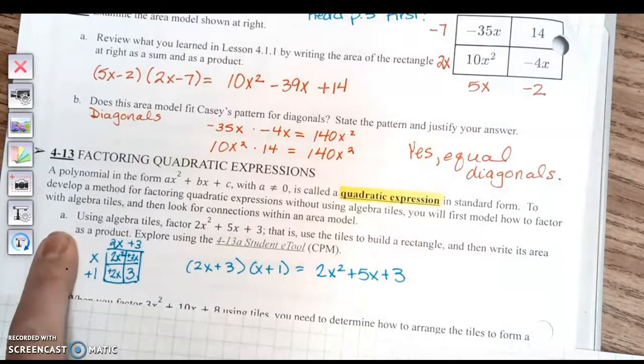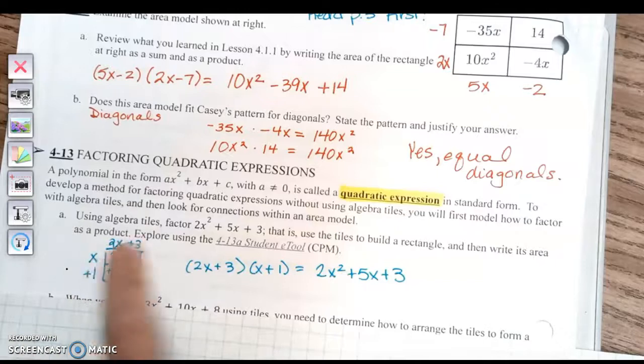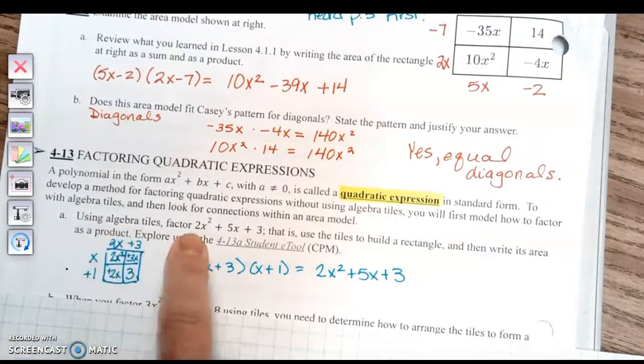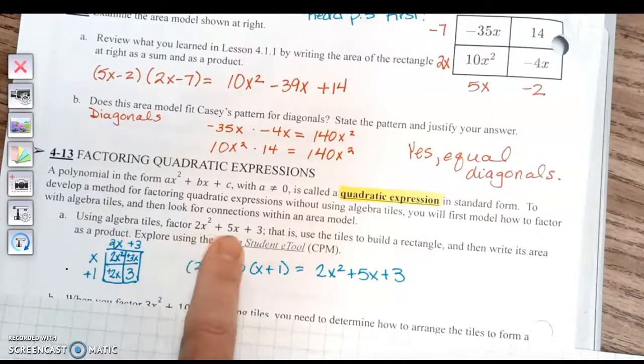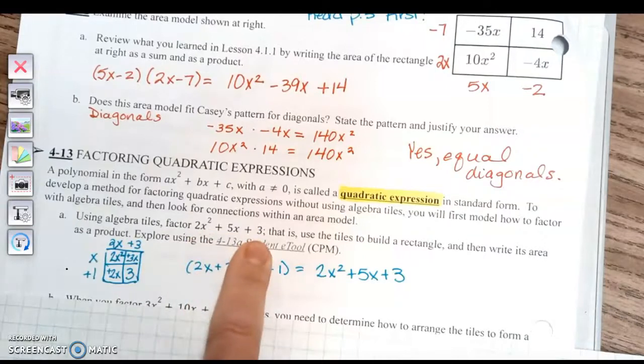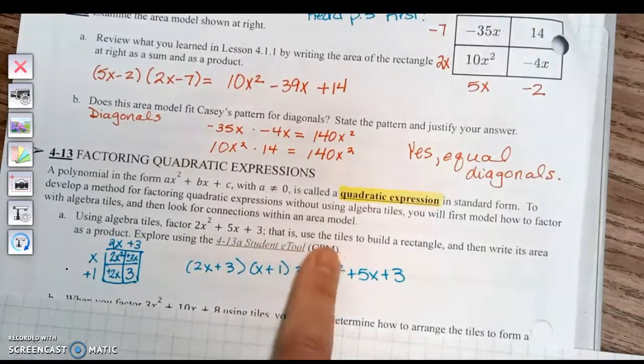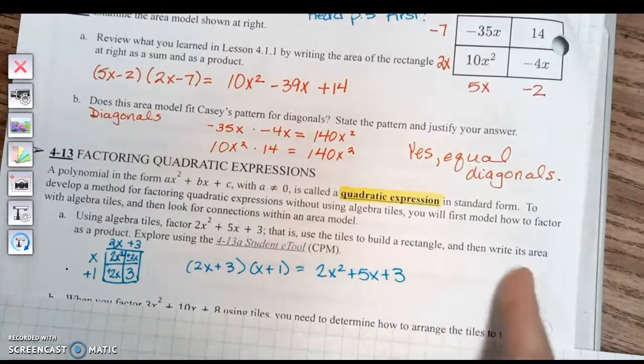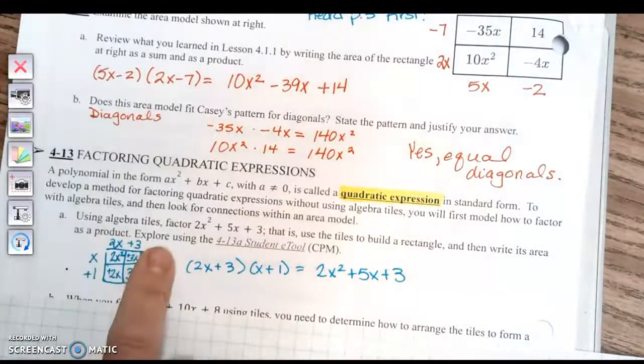Okay? So for part A, you can use algebra tiles to factor the 2x squared plus 5x plus 3. That is, use the tiles to build a rectangle, then write its area as a product.